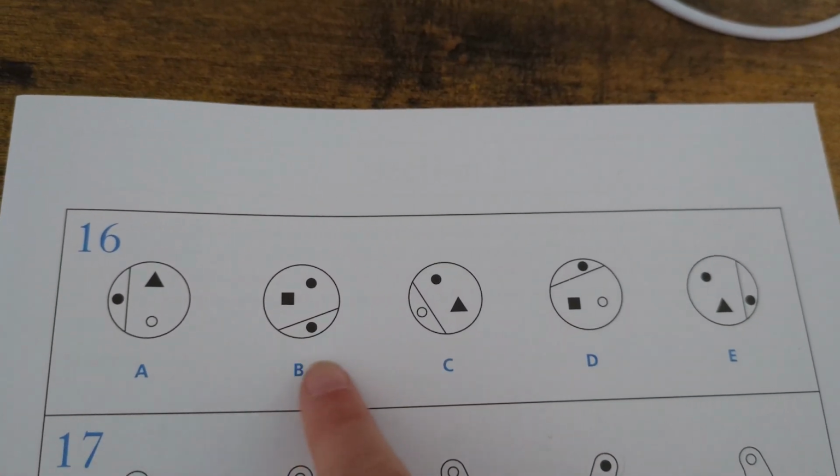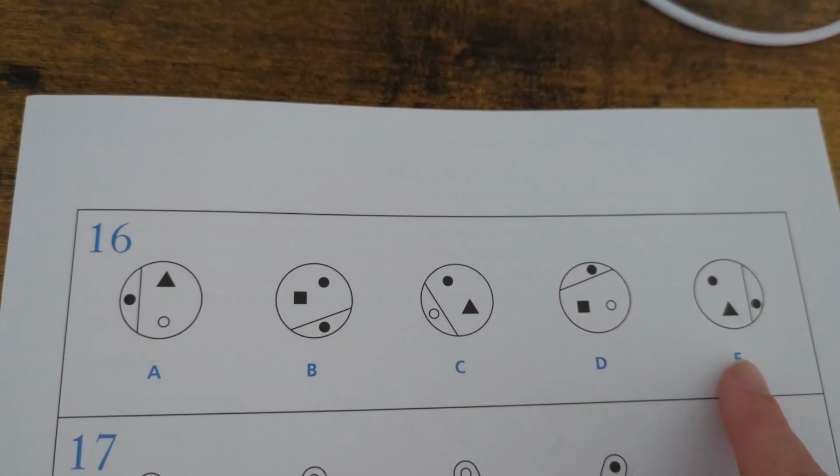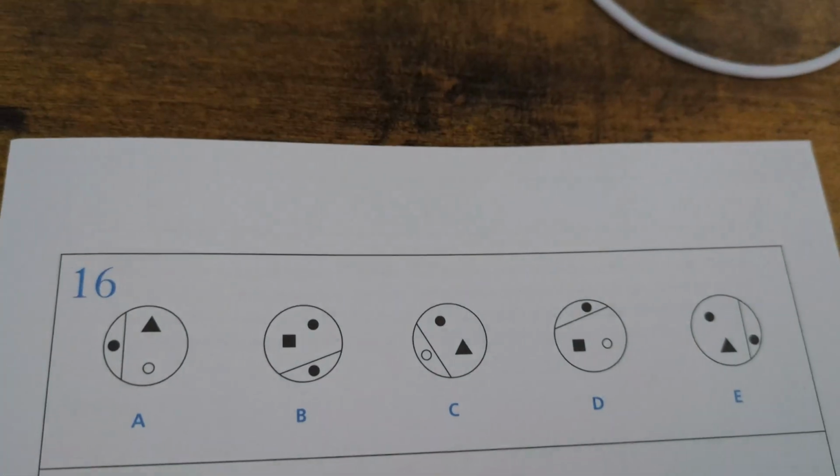Okay, we're going to start looking at this question. So if you want to pause the video, you can.